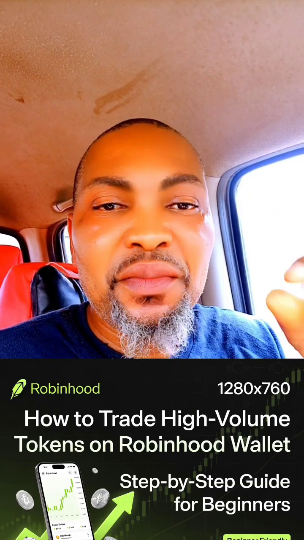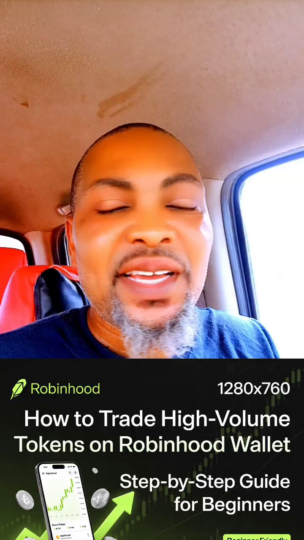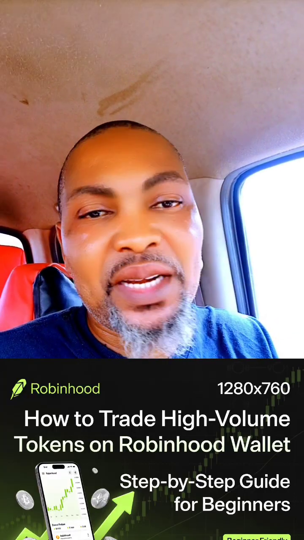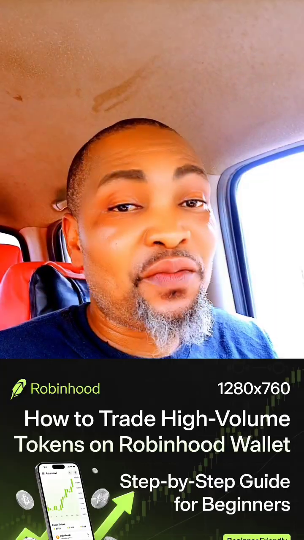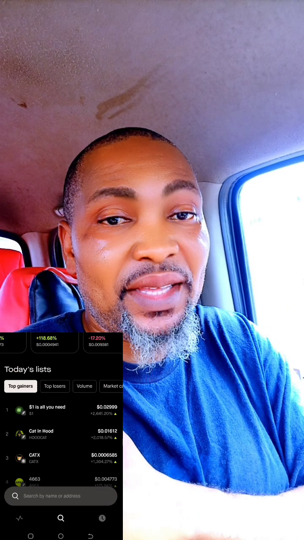If you want to trade tokens with a lot of volume, go to Robinhood chain. That is where the volume is right now. In the last 7 days or thereabout, there has been a lot of trading volume on that particular chain. We all remember that the chain came to life on the 1st of July 2026, and ever since then, a lot of volume has been coming on the chain.